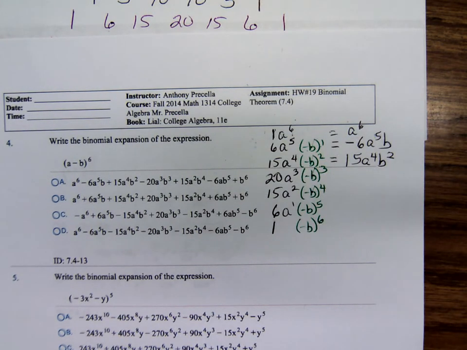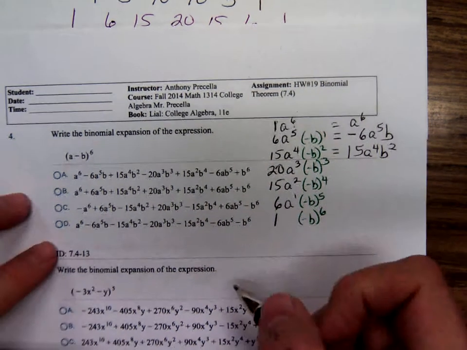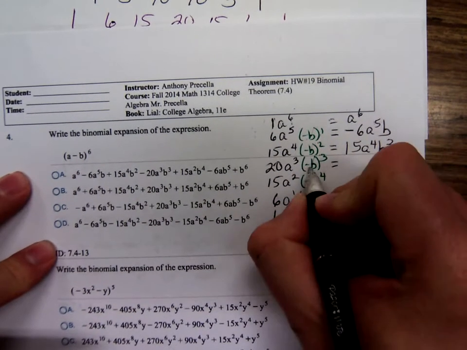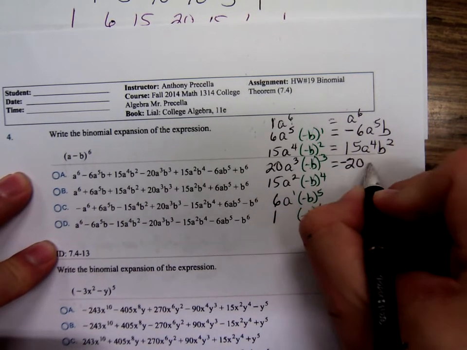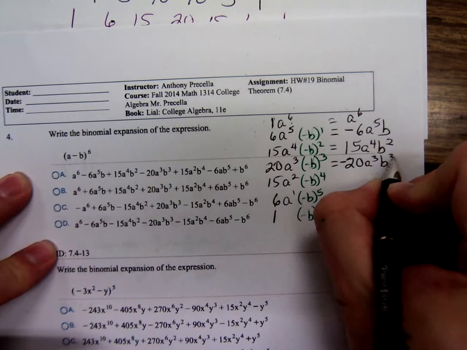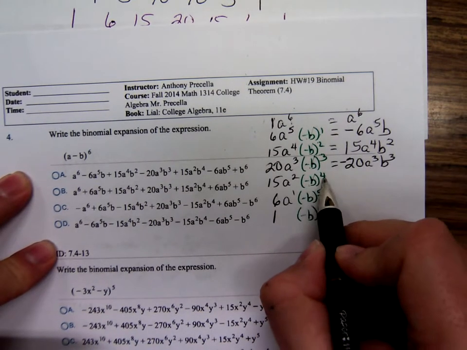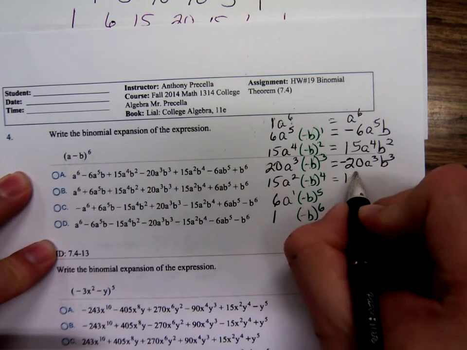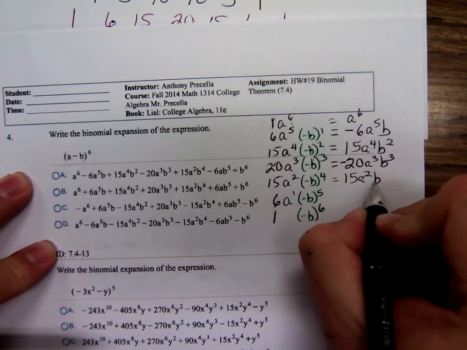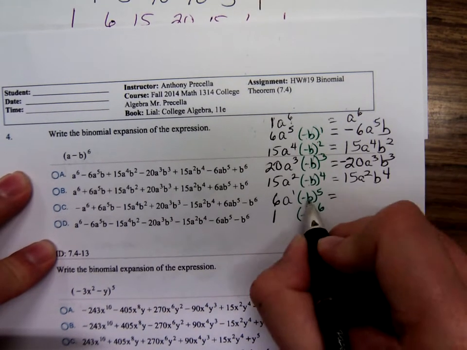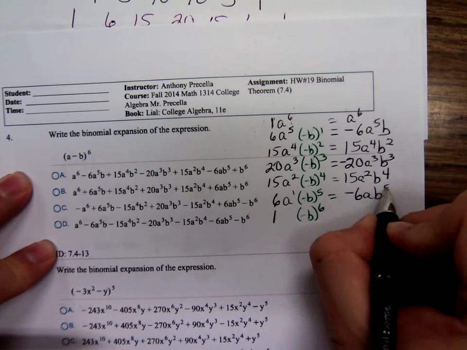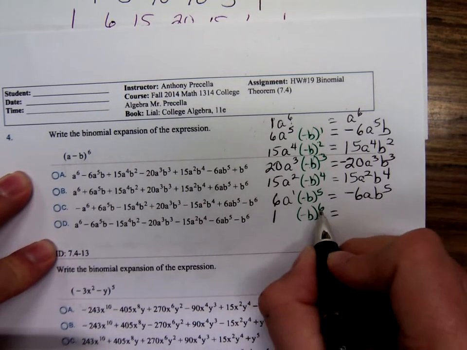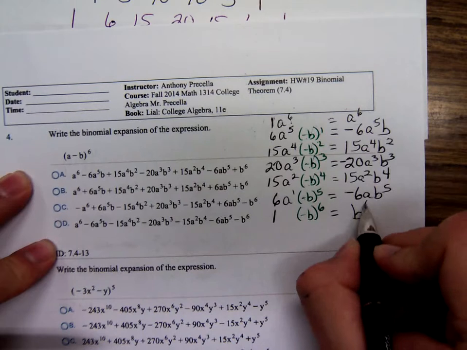Well, maybe that's enough to decide on the answer, but I'll just keep going. We have a negative cubed, so that's going to be a negative 20 a cubed b cubed. A negative to an even power is positive. A negative to an odd power is negative. A negative to an even power is positive.